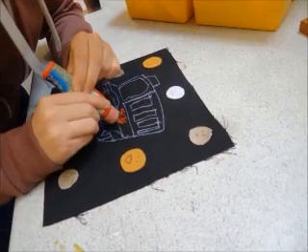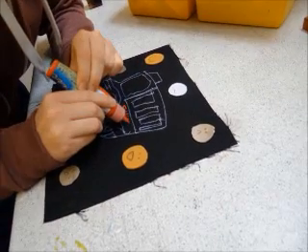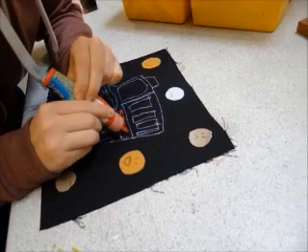You can then add more character by using fabric paints. You can see here that I am writing on the bus and also adding the bus driver.